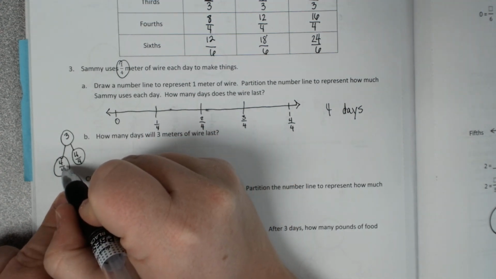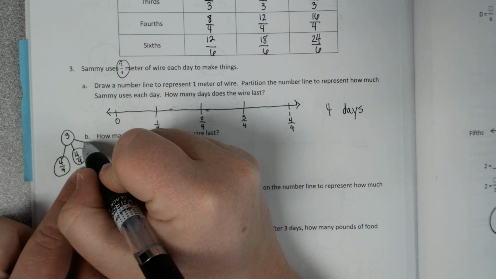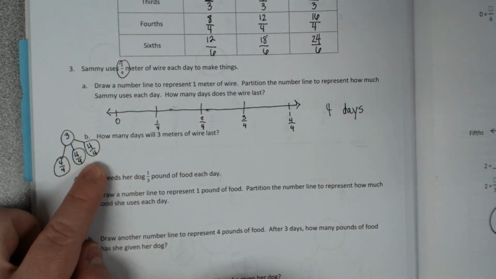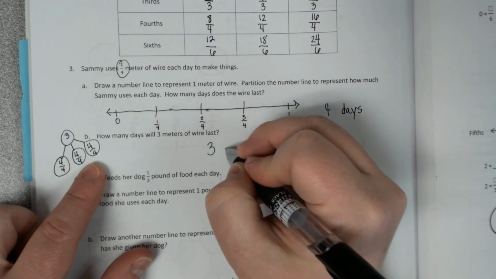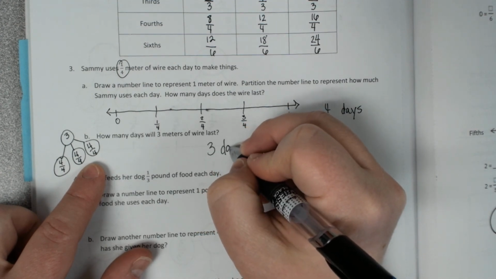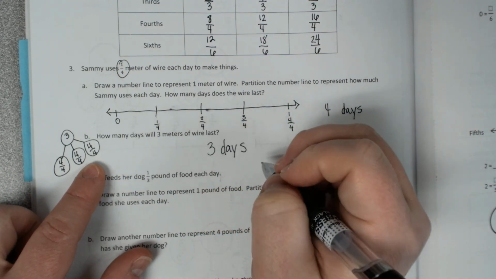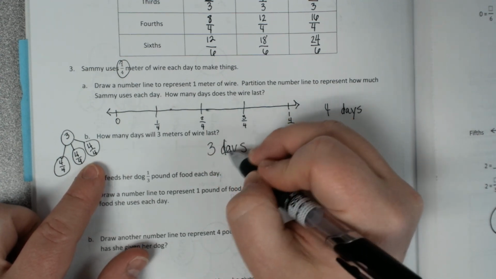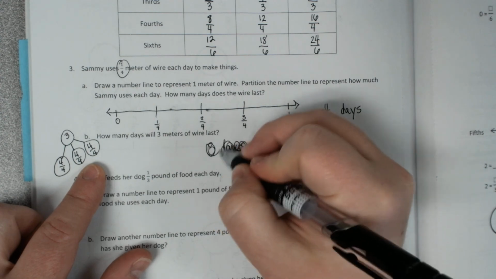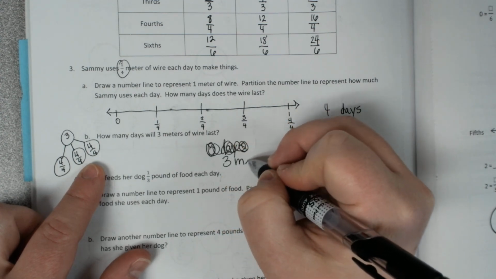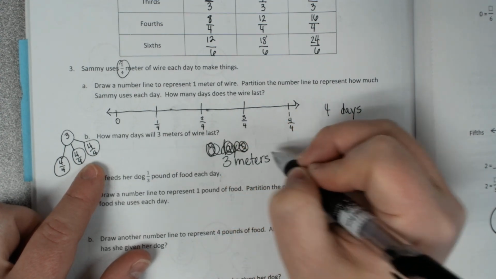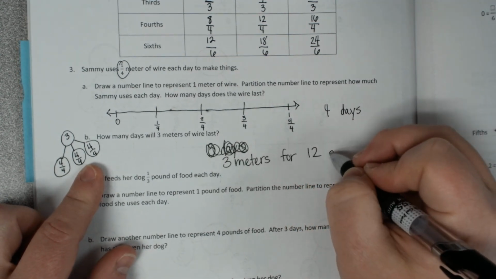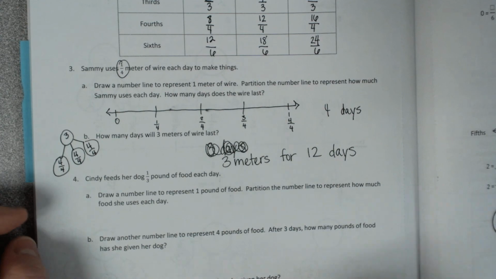So 4, 8, 12, right? So it would last 3 days. Oh, no, 3 meters would last 12 days. Sorry. Let me say that again. 3 meters for 12 days. Okay?